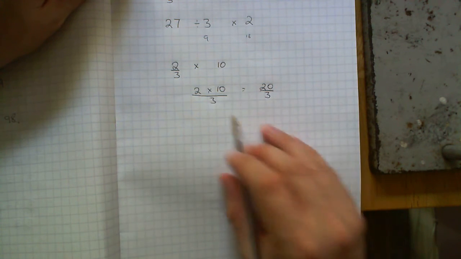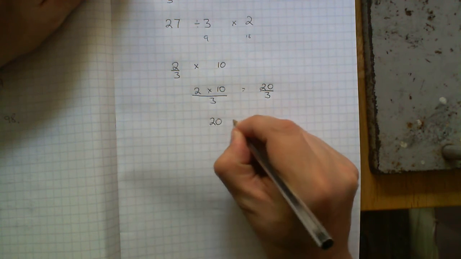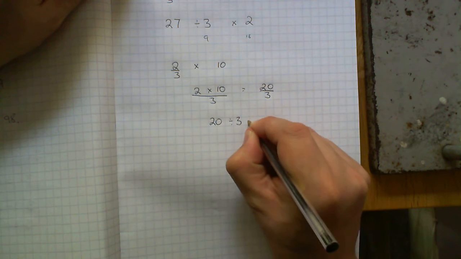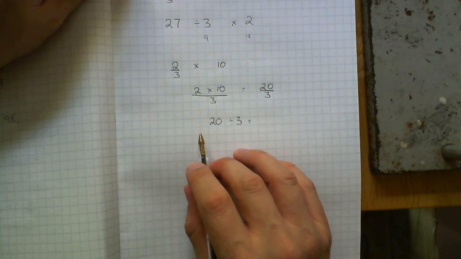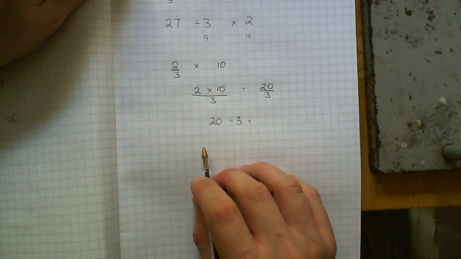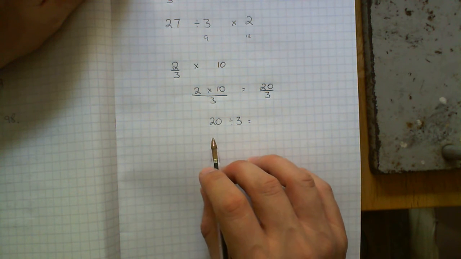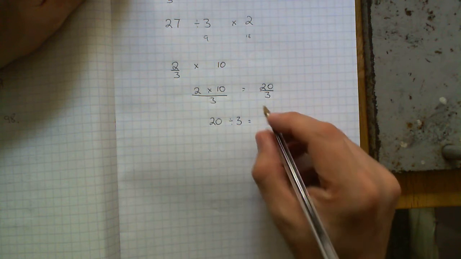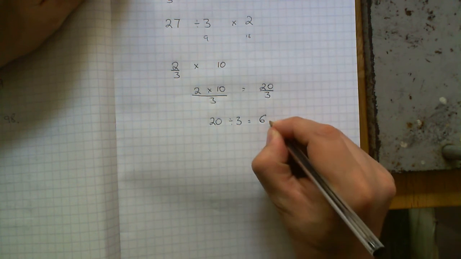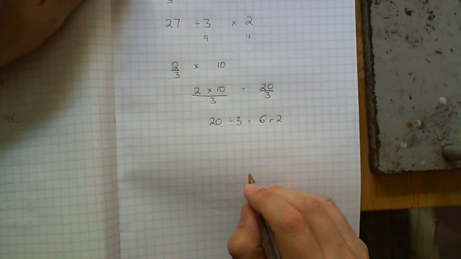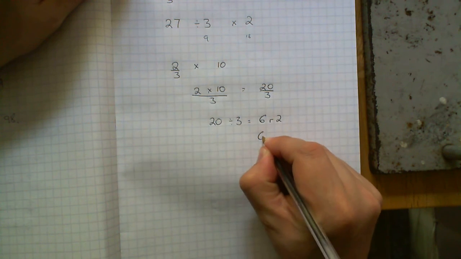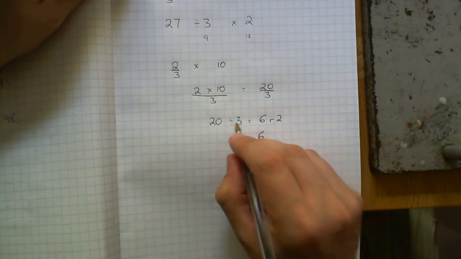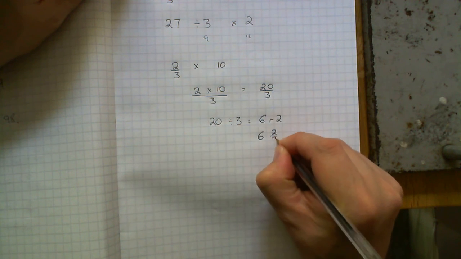Now if I want to get that as a mixed number, I can do 20 divided by 3. Well, 3 goes into 18 6 times, so we've got 6 remainder 2. Okay, but we don't leave it as 6 remainder 2. That tells me that I've got 6 whole ones with 2/3 remaining.